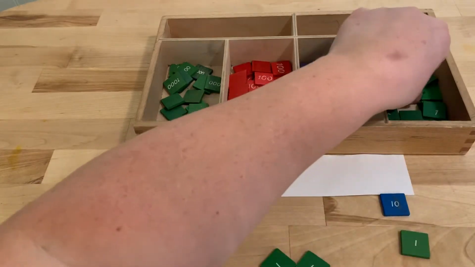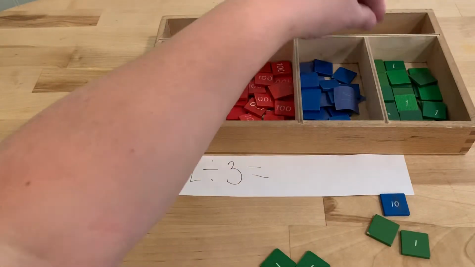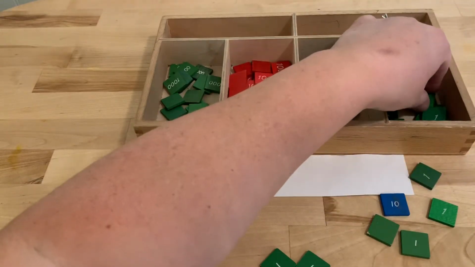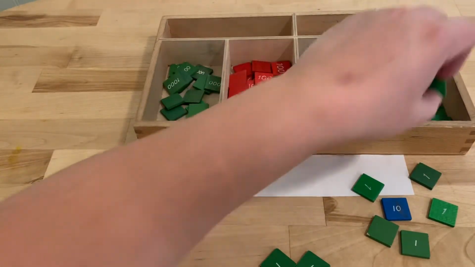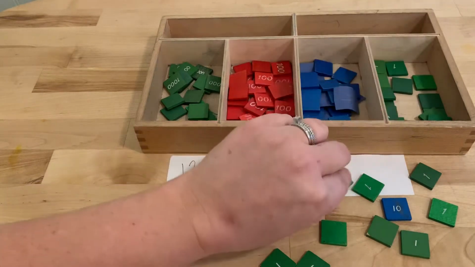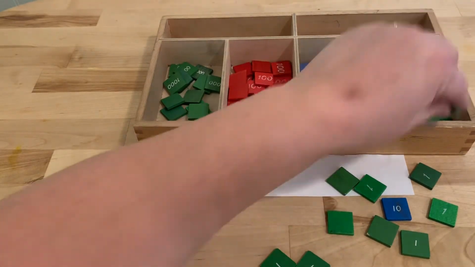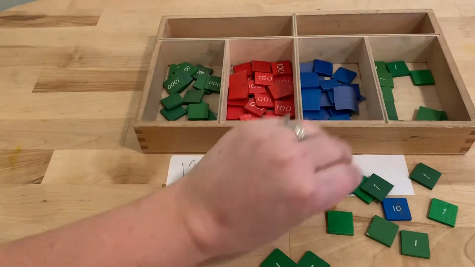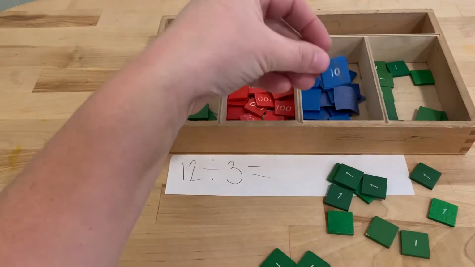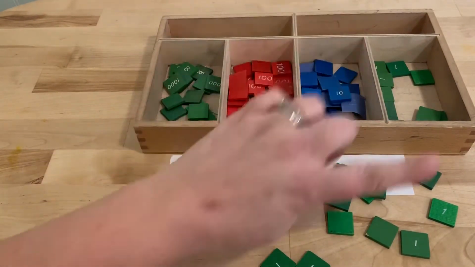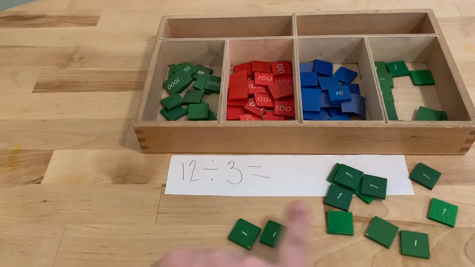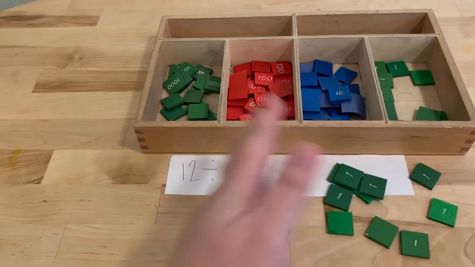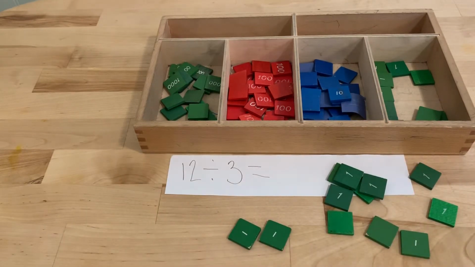1, 2, 3, 4, 5, 6, 7, 8, 9, 10. So 10 units is the same as 1 ten. I'm going to put this back. And you'll notice that I did not combine the two until I was sure that I had 10, because I don't want to have a mistake just because I counted wrong.